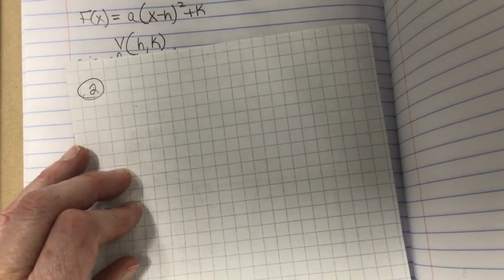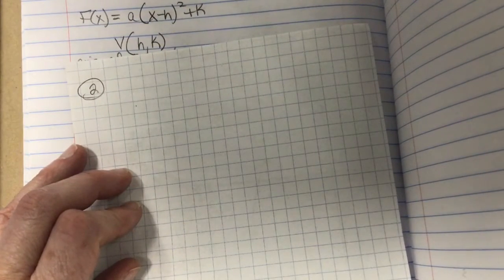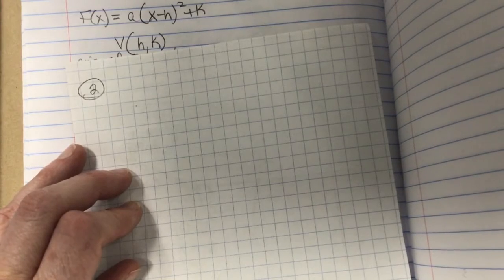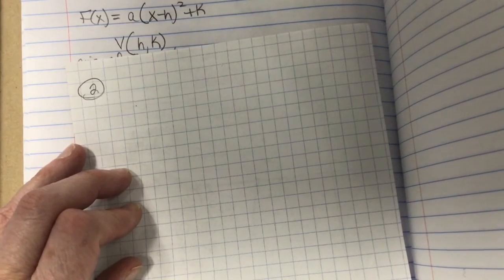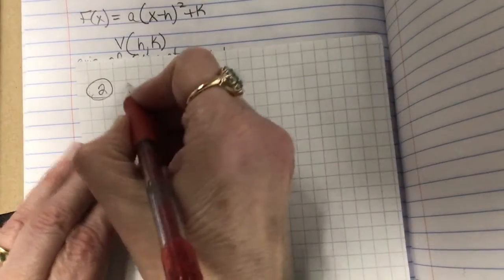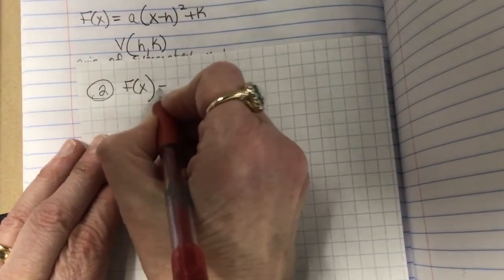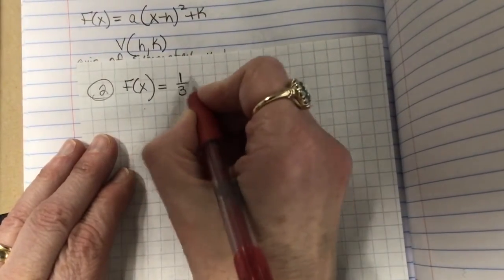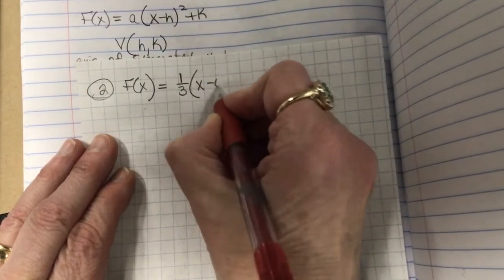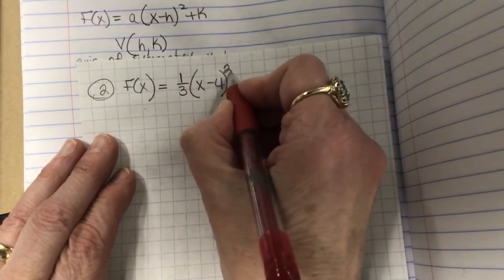Okay, let's do, let me see if I can find my problems. Okay, this one won't have numbers repeating. f of x is equal to 1/3, open parentheses, x minus 4, close parentheses, squared.